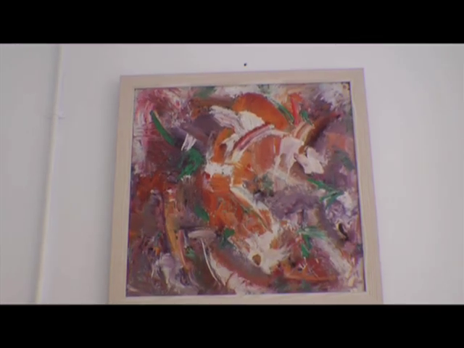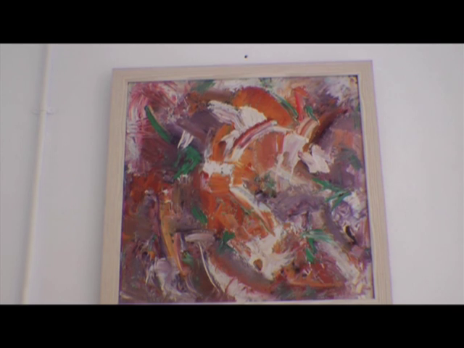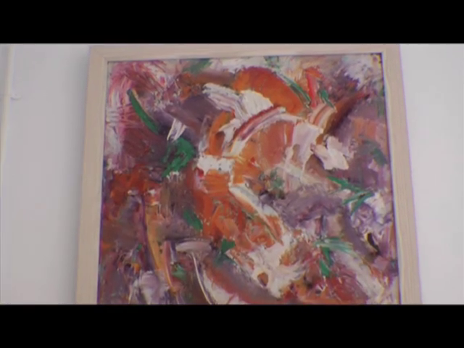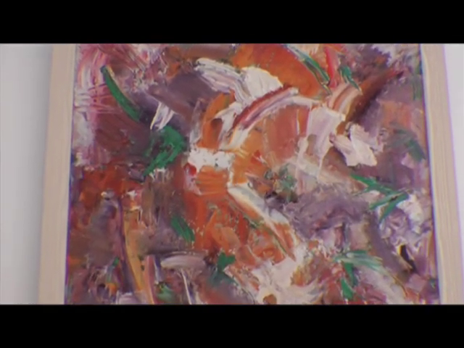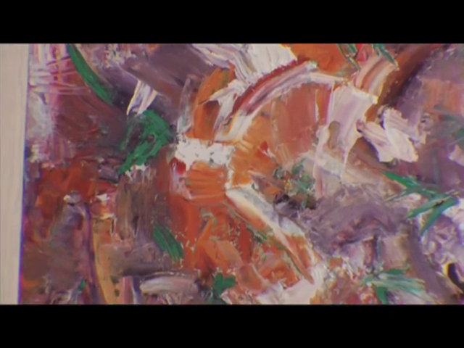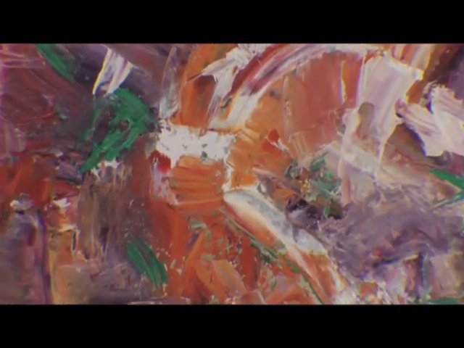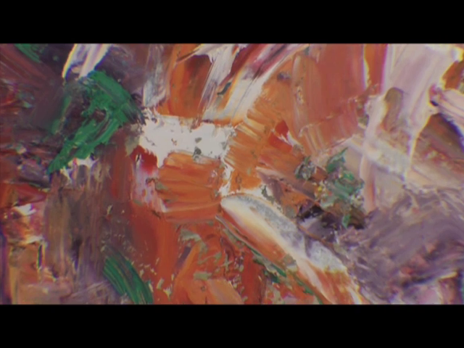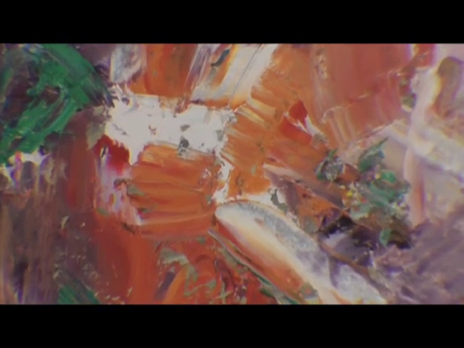which is calmer. Although there's a lot of movement in it, the colour quality and textural qualities are quite different, although they're both abstract, and there they are.